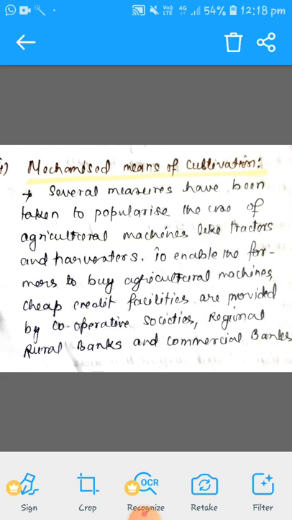So what did the government do? The government helped the farmers buy agricultural machines by providing cheap credit facilities. Now the government is providing credit for buying tractors and harvesters. The farmers can take a credit from the banks.